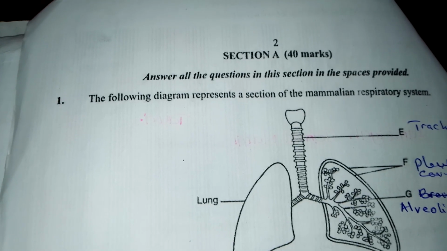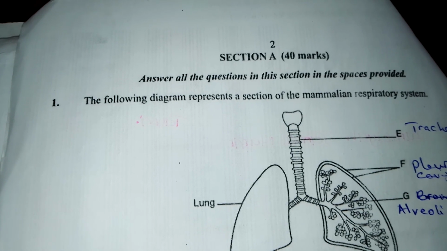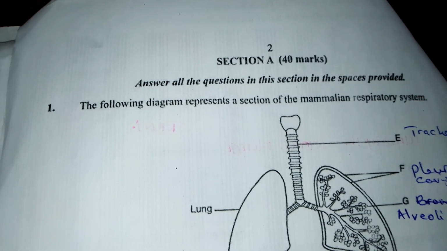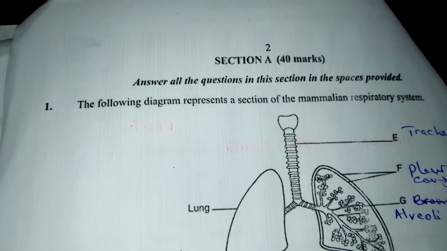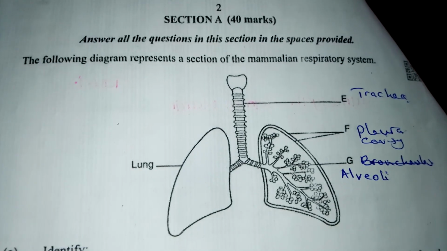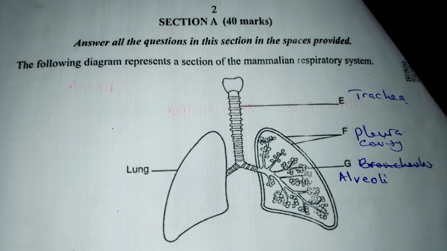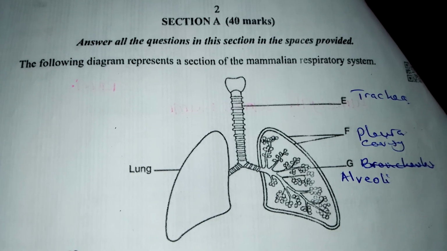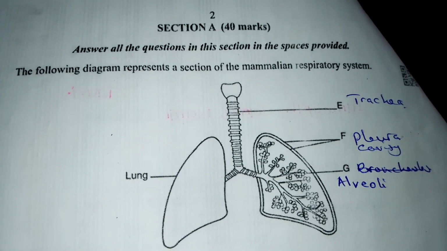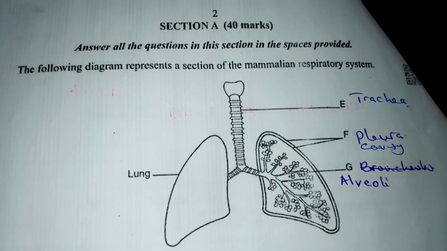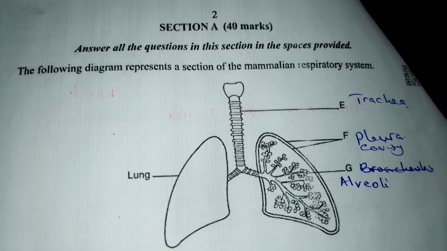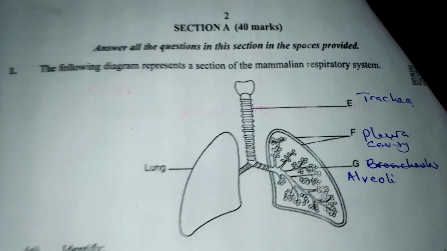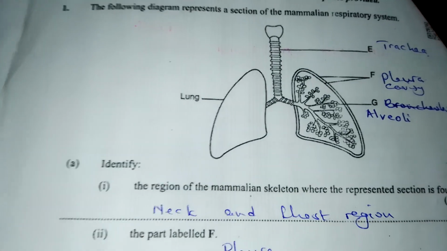We start with section A as usual, and number 1 was asking: the following diagram represents a section of the mammalian respiratory system, and it was labeled E, F, G. So E is the trachea, and then F is the pleura or the pleural cavity, and then we also have G, which is the alveoli.